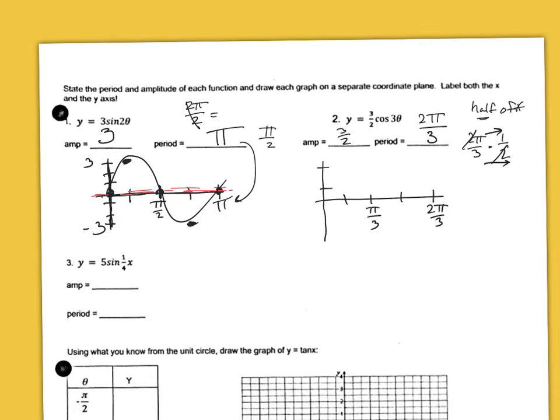Now 3 over 2 is 1.5. So I'm just going to go up to 2 and down to -2. Now cosine. Cosine starts high. How high? Its amplitude. Ends high. Also the amplitude. So it starts and ends at the max.